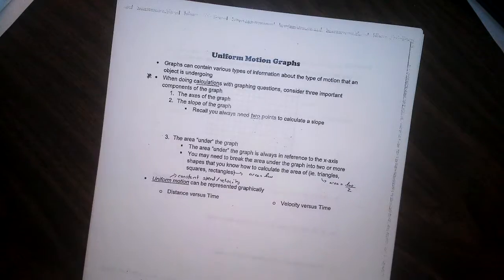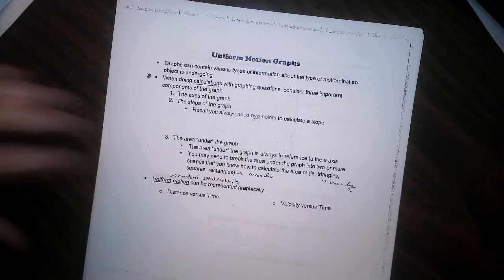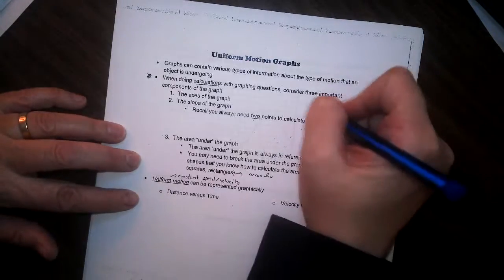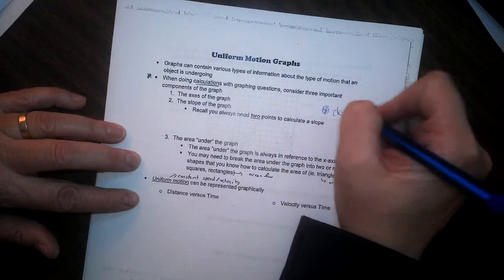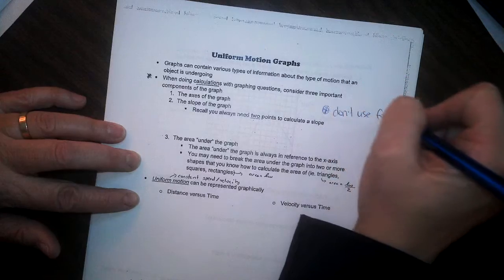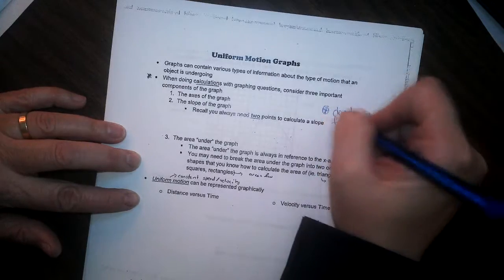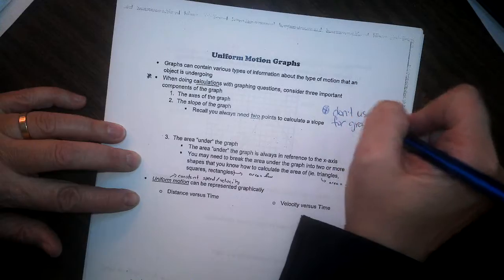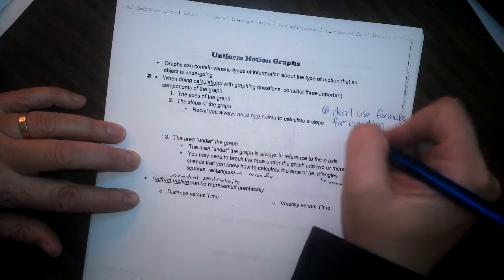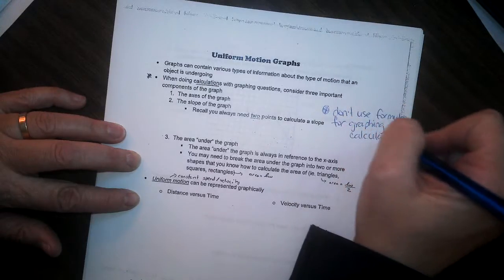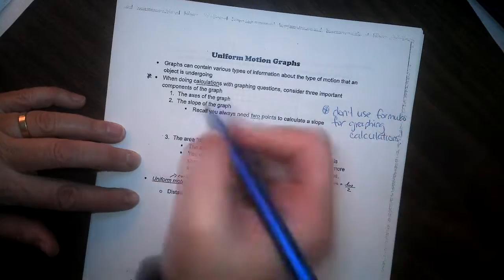We saw that with Daniel and Kyle when they did theirs. Daniel's graph was really close. Kyle had other errors, but make sure your triangle is as far apart as it can get within the data points that you collected. Okay? This is really key. Don't use formulas for graphing. We're going to use this.